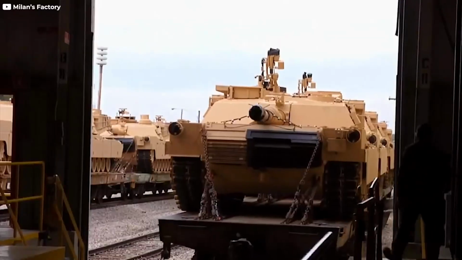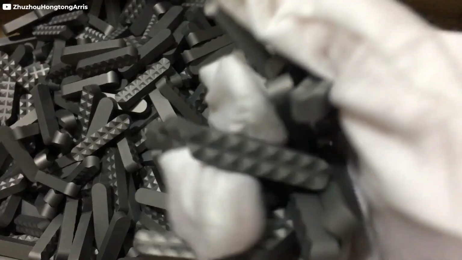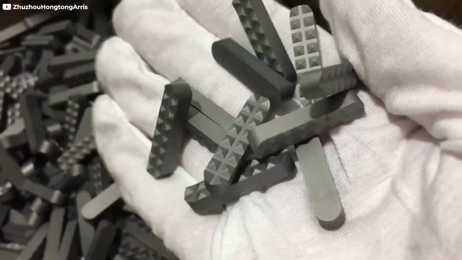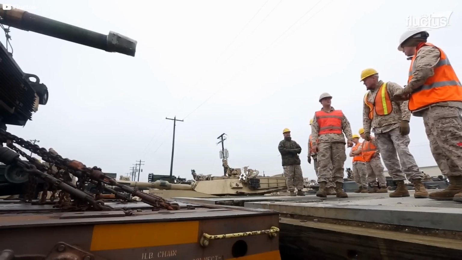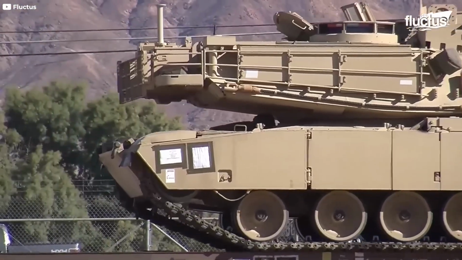Manufacturers also work closely with governments to secure access to essential materials. In some cases, governments may establish strategic reserves of critical materials to ensure that the military can continue to produce tanks even in times of crisis.